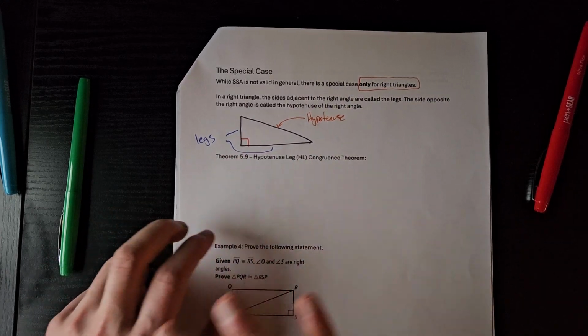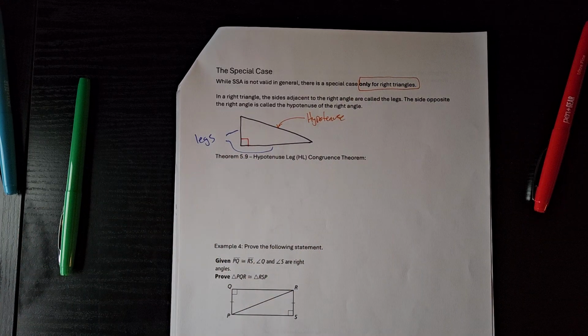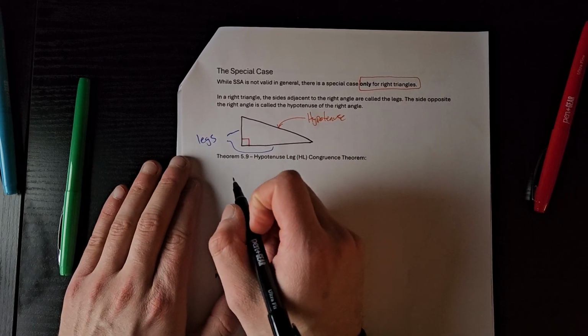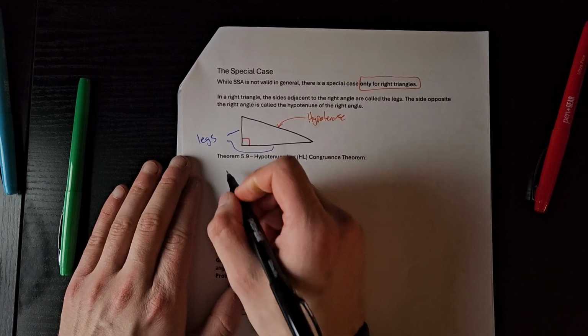And with that, we can make our special case for the right triangle having congruency with side-side-angle.